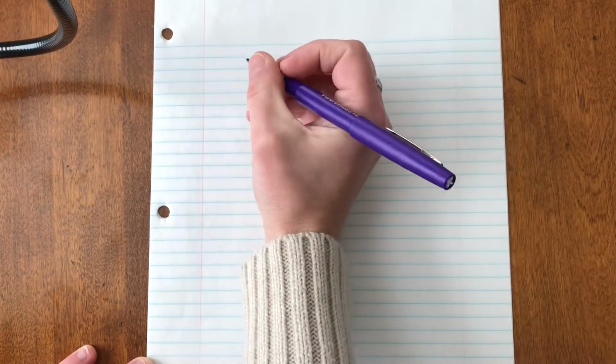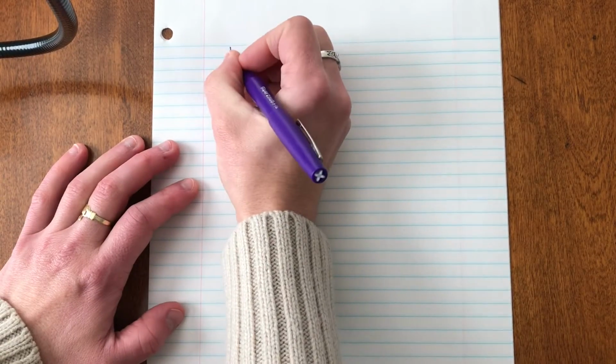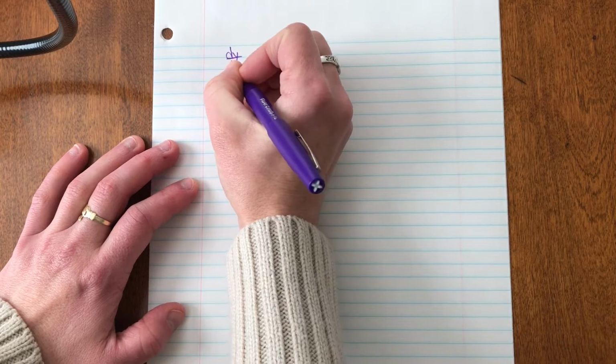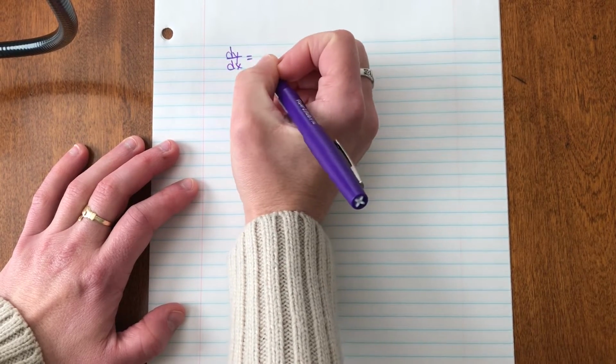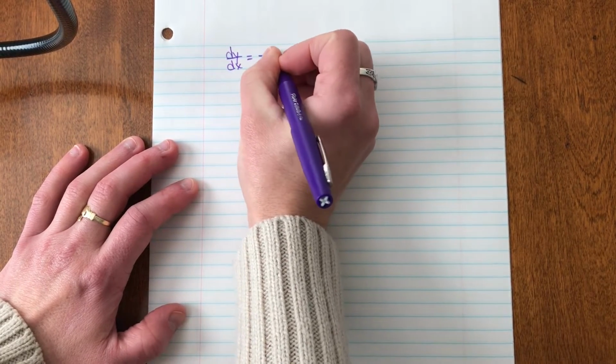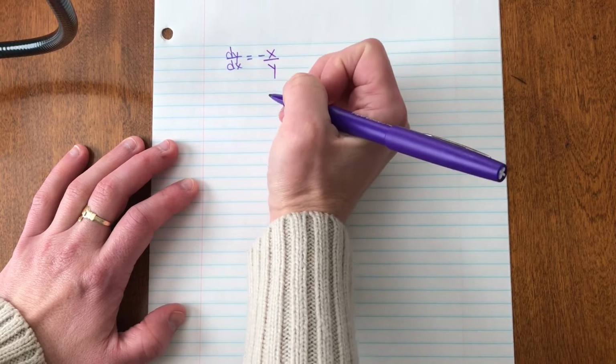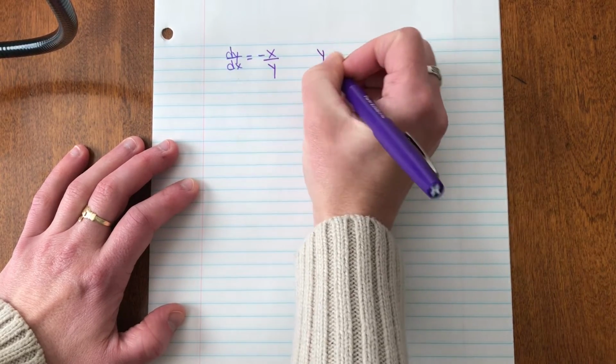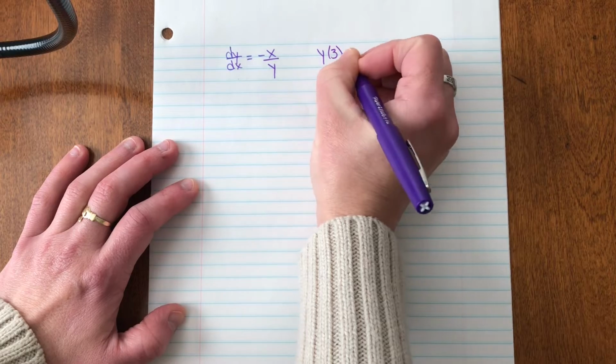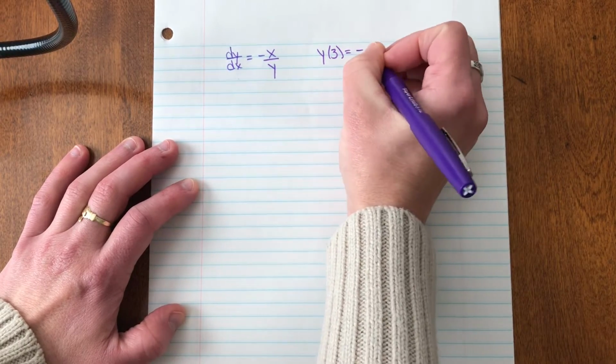This first question is from your separation of variables, the part 2 or day 2 one that I emailed you on Monday. So the first problem was dy/dx equals negative x over y, and your initial condition was y of 3 is equal to negative 4.